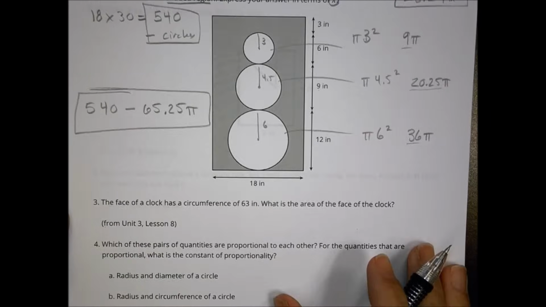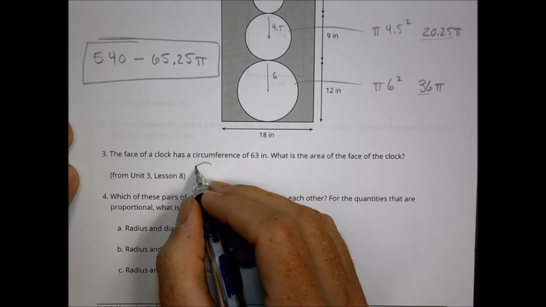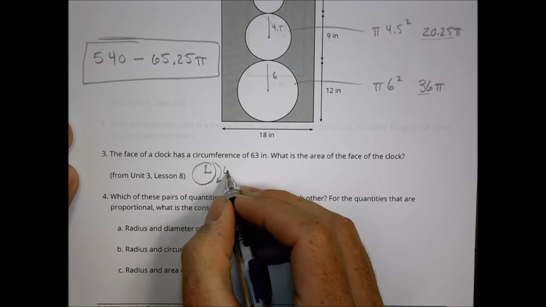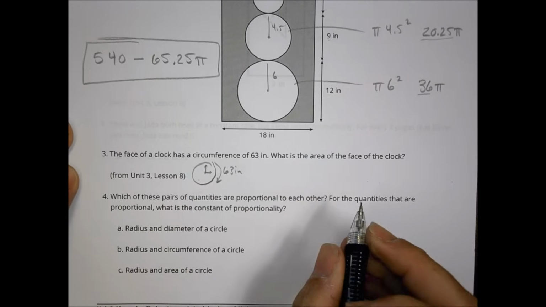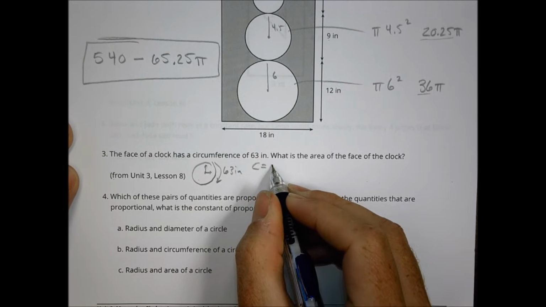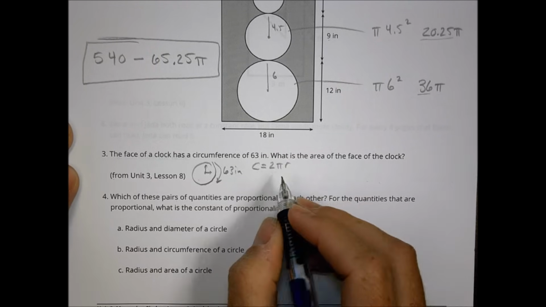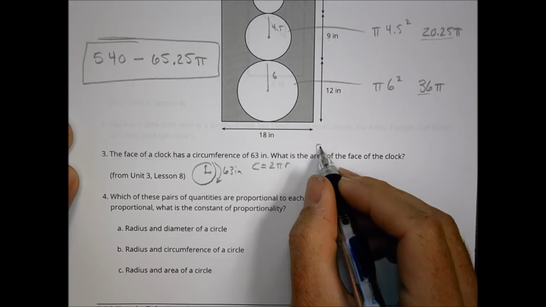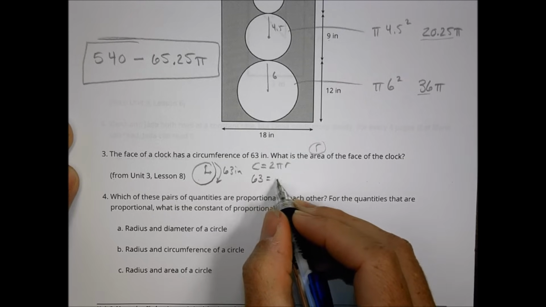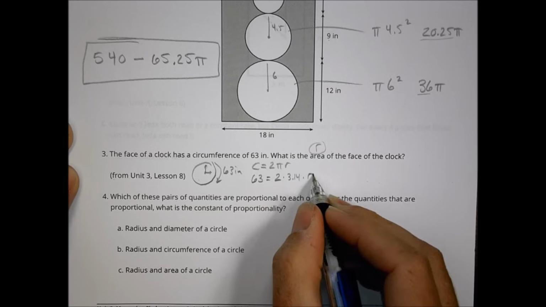Number 3, the face of a clock has a circumference of 63. All right, so we have our clock, and the circumference is 63 inches. What is the area of the face of the clock? Remember, circumference is found by doing 2 pi r or pi d, however you want to think about that. To find the area, we know we need a radius, don't we? So I'm going to use 2 pi r for now. We're going to set this equal to 63 equals 2 times 3.14 times r to solve for r.